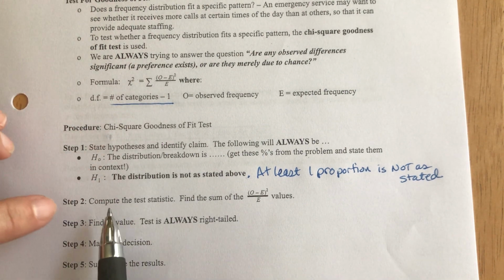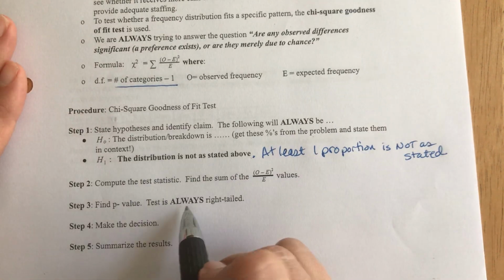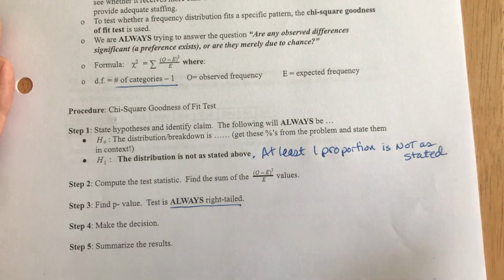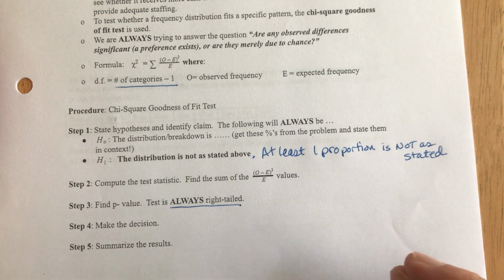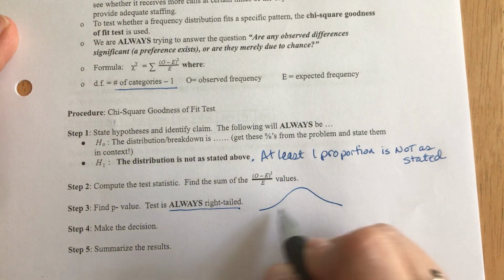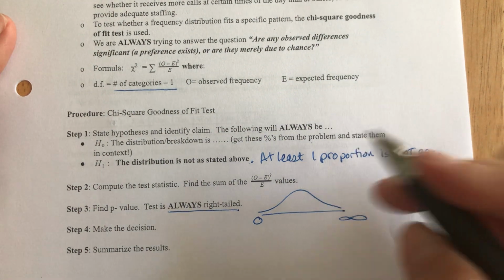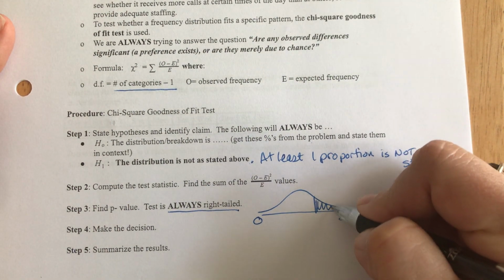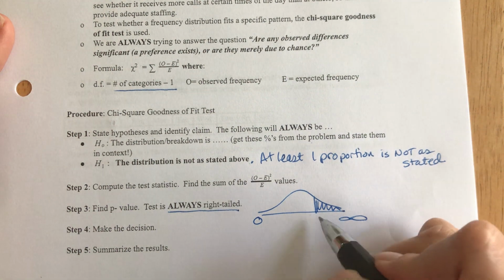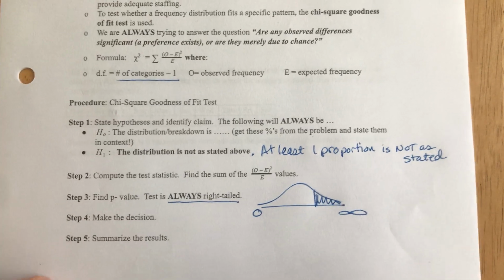Okay, you're going to compute your test statistic. I'll go through that. You're going to find your p-value. An important note is that this test is always right-tailed because we're dealing with squared numbers. So squared numbers have to be positive. So our curve for the chi-square distribution is actually 0 on the left and infinity on the right. And your shading is always going to be a right-tailed test, and it's always going to start wherever this line is, okay? And then we're going to go through the same ideas of make your decision and summarize your results.